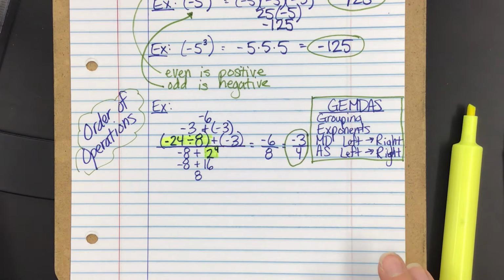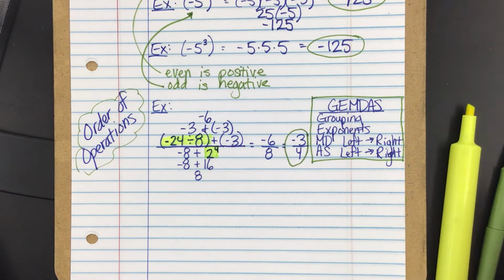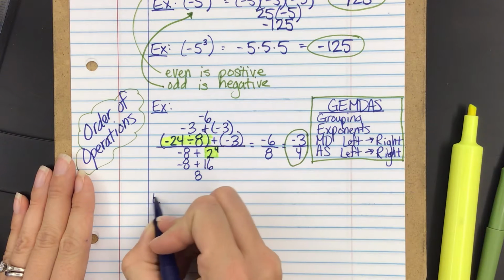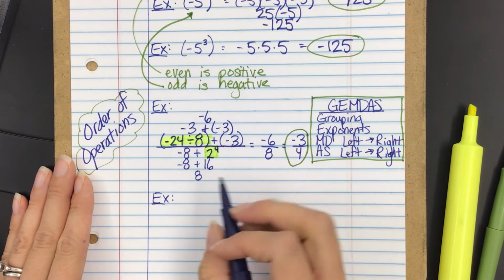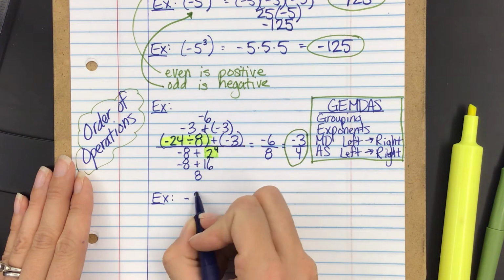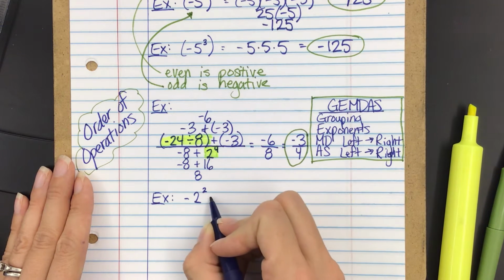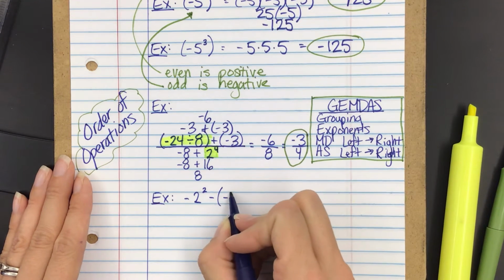All right. I do want to do one problem that has parentheses around it, just so that we can see what that looks like. I'm going to do one more example. Actually, let's do this one without parentheses, and then I'll give you a practice one that has the parentheses.